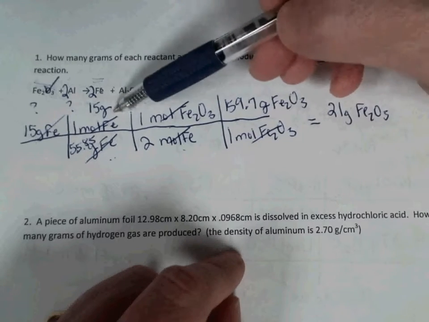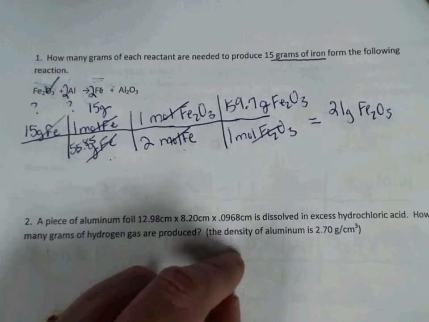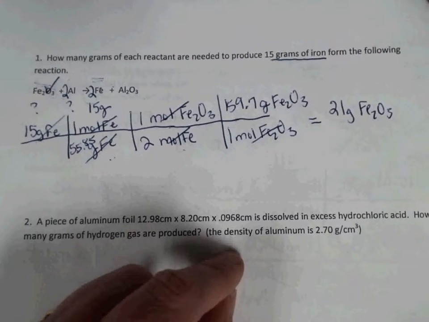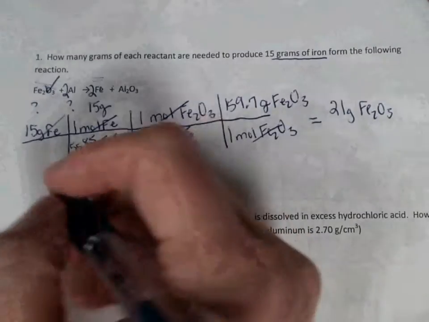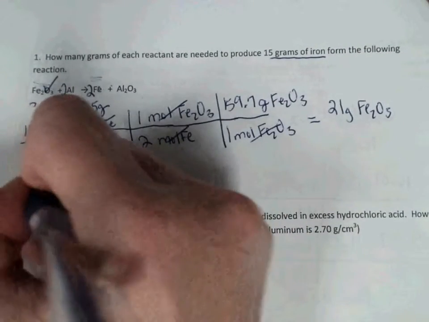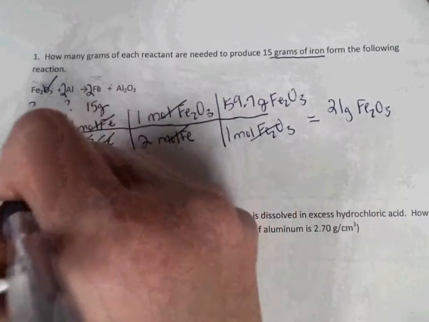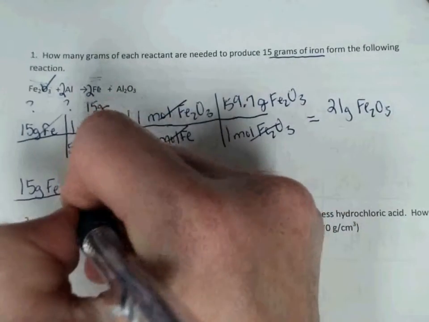Now I've got to do the same thing, but I'm going to go from grams of iron to grams of aluminum. So y'all do that. See if you can get it set up. It's the same thing. I'm just going from iron to aluminum this time. You can just squeeze it in right up underneath. Because that's still all you really know from the problem.